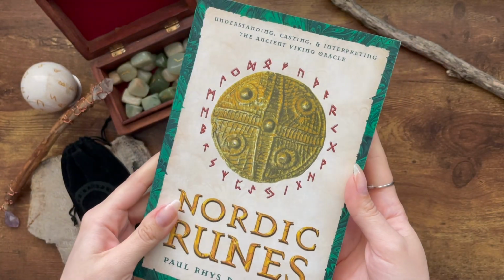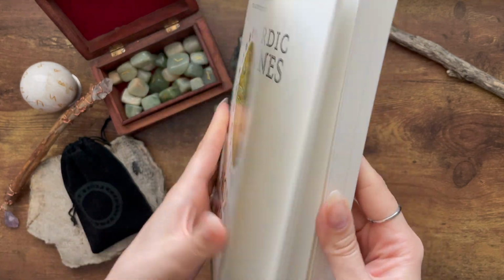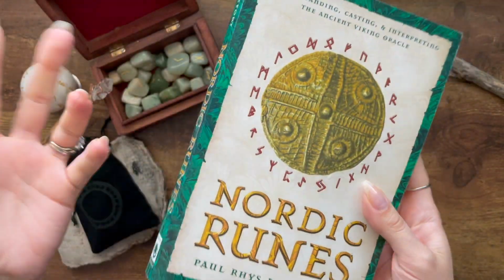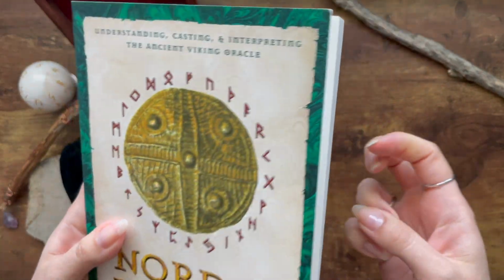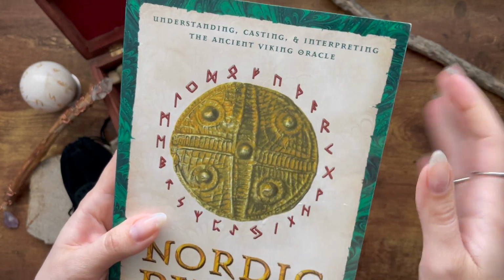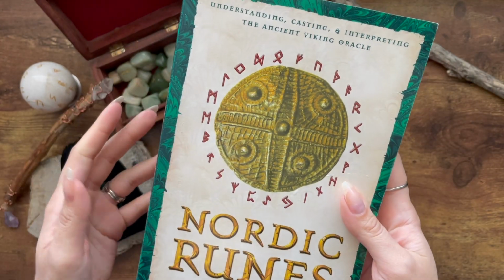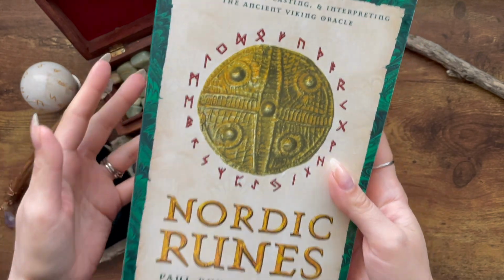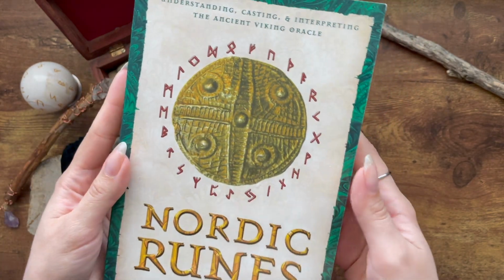To be honest, for a long time, I would just sort of pull a rune and then kind of find it in the book, read about it, that sort of thing. When I first got the book, I read the introduction and got a feel for it, but I didn't ever just sit and read it all in one go, and I never really have used it that way. I've always used it more so as a reference.